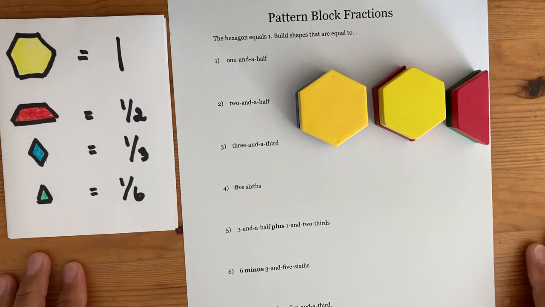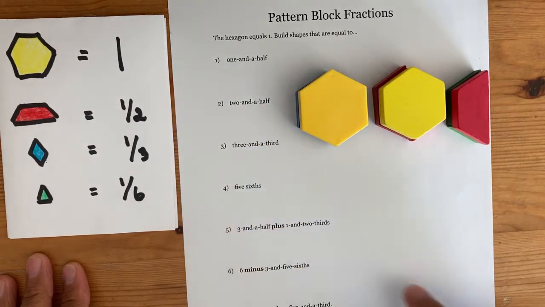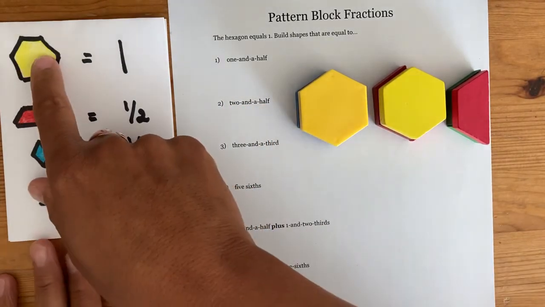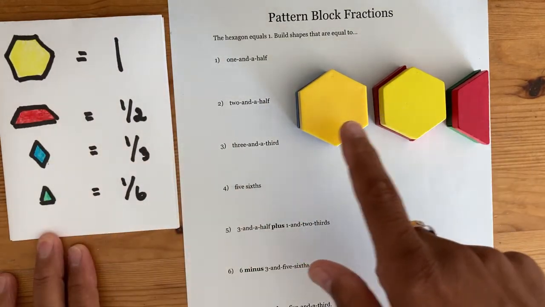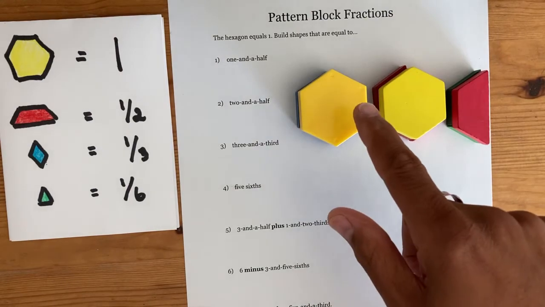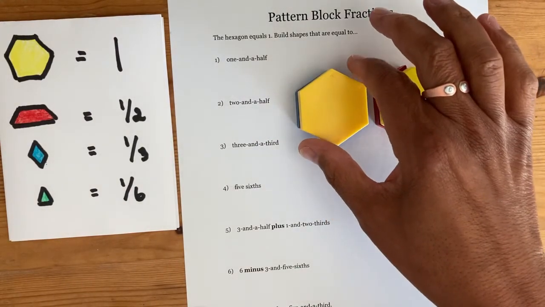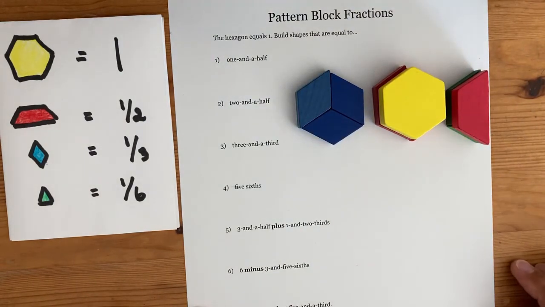We're not going to review answers for all of these, but I thought I would go through 2 of them with you. Number 2 here says 2.5, and here is 2. Each hexagon is worth 1, so 1, 2, and then a trapezoid is 1/2, so 2.5. That's one way you could have done 2.5, but you could have done it another way. You might have decided to make this one whole using 3 rhombuses, because 3/3 is the same as 1 whole.